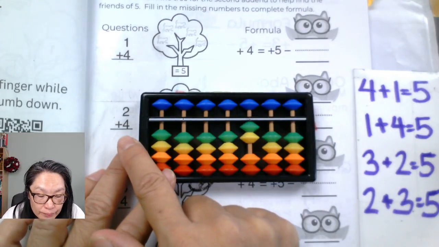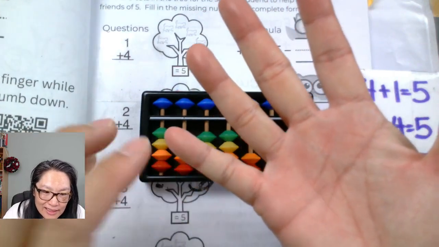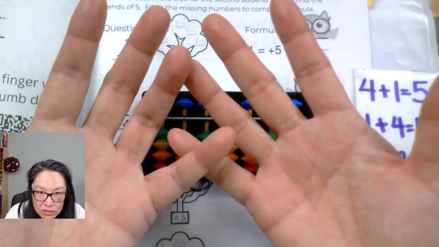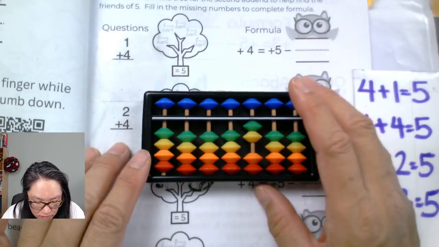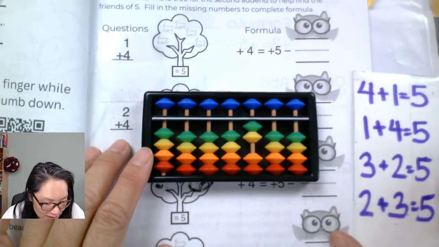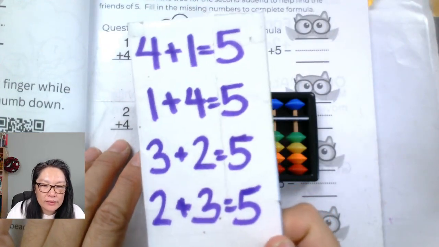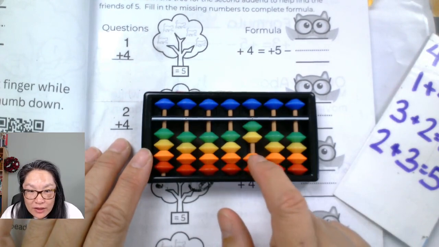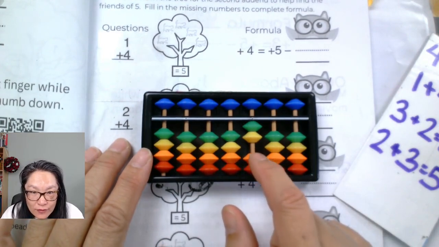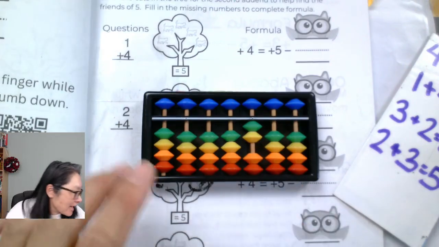Repeat pattern. I guess so. Okay, but there's no repeating pattern of making a 5, though. You know what I mean? Okay, anyways. So we want to add the 4. Notice, when I add the 4, there's not enough beads. I only have 2 beads to add.